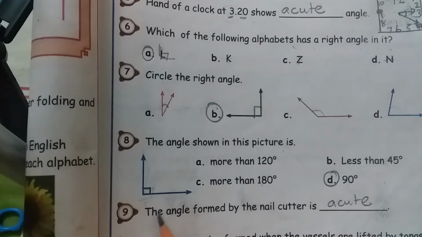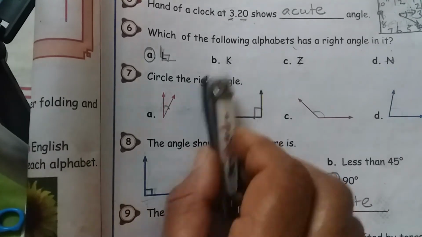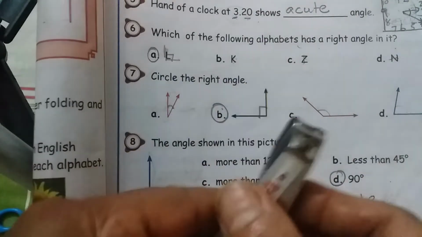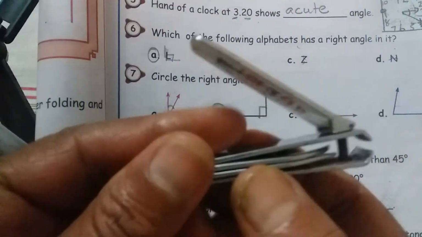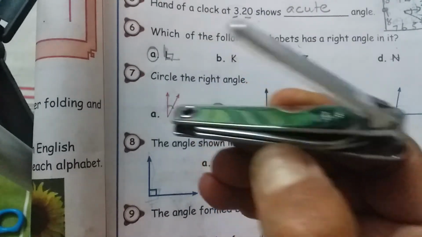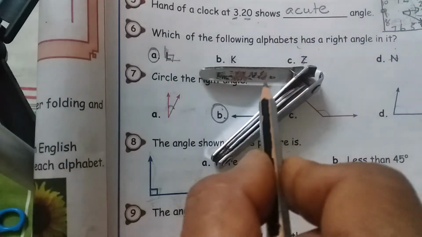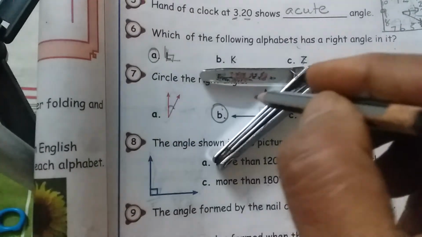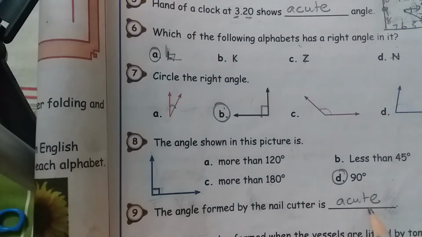Okay. Next is the angle formed by the nail cutter. Have you all seen a nail cutter? This is the nail cutter. So how do we hold it when you cut your nails? We keep it like this. So look at the angle. What is the angle formed by the nail cutter? Here is the angle formed. Between these two lines, it is an acute angle. So the nail cutter forms an acute angle.